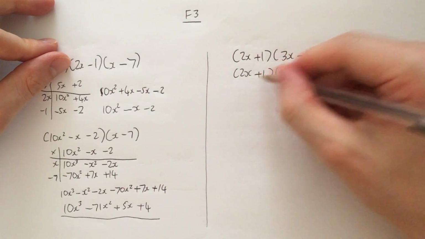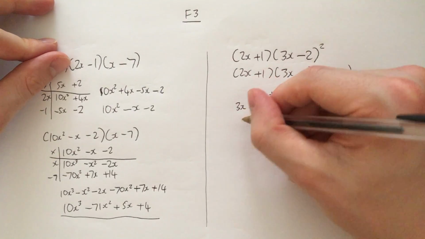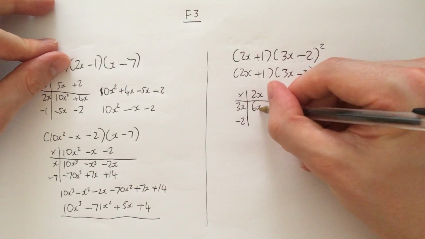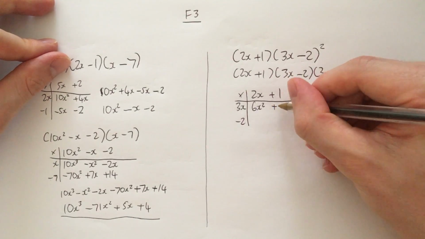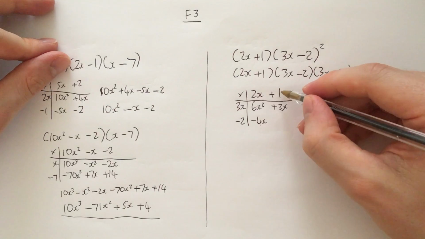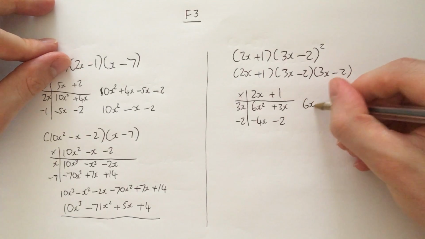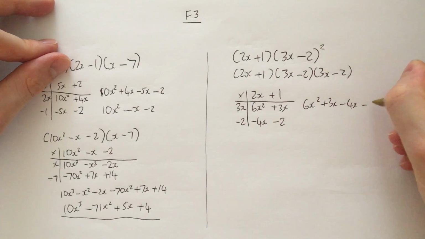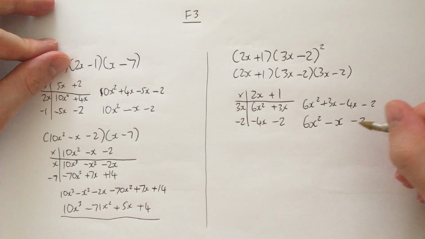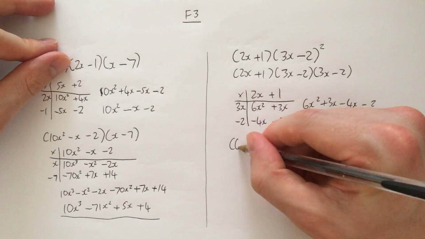Deal with the first two brackets first. 2x plus 1, and then 3x minus 2. Multiply. 2x times 3x is 6x squared. 1 times 3x is plus 3x. 2x times negative 2 is negative 4x. And positive 1 times negative 2 is negative 2. 6x squared plus 3x minus 4x minus 2 would be 6x squared minus x minus 2. Okay, because 3x minus 4x is just negative x. I put that in its own bracket.